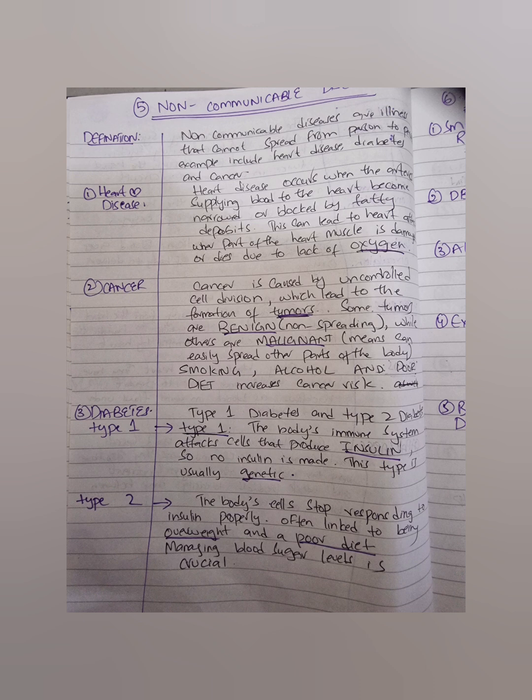Heart disease occurs when the arteries that supply blood to the heart become narrow or blocked by fatty deposits. This can lead to heart attack, where part of the heart muscle is damaged or dies due to lack of oxygen.